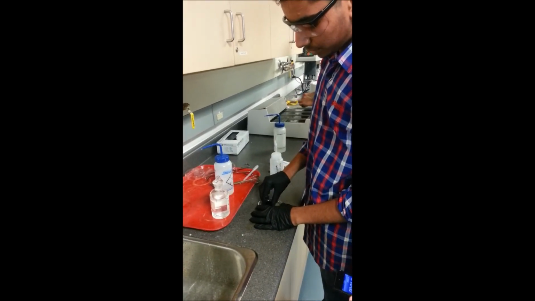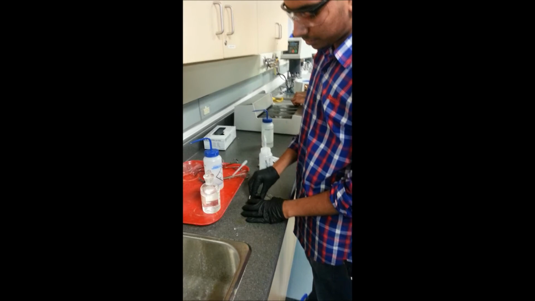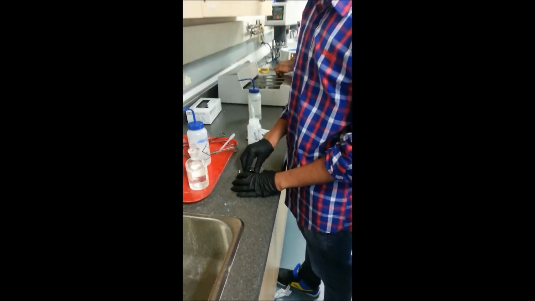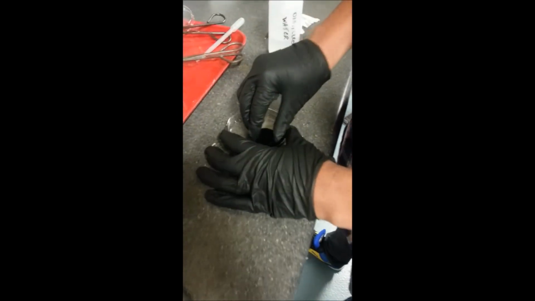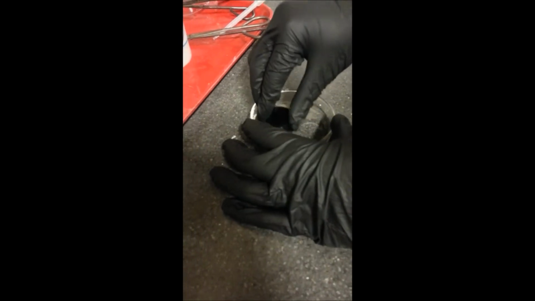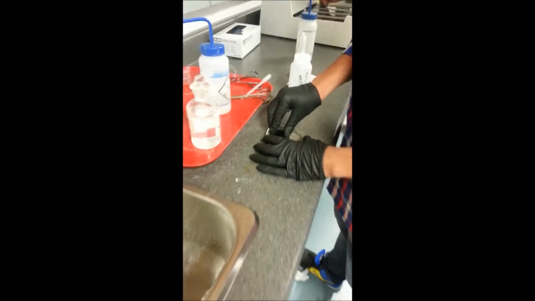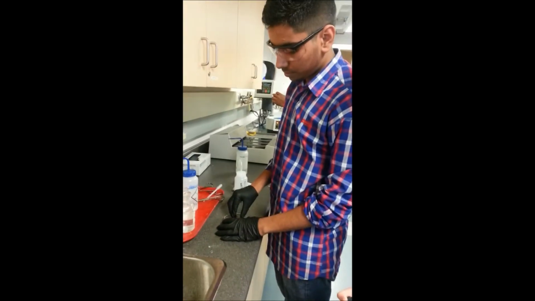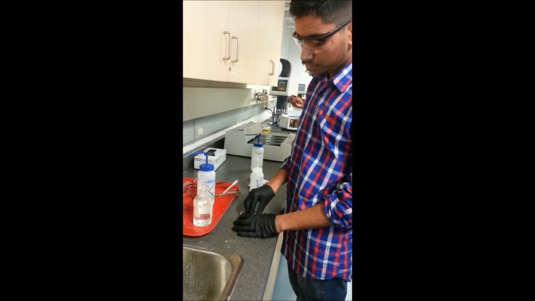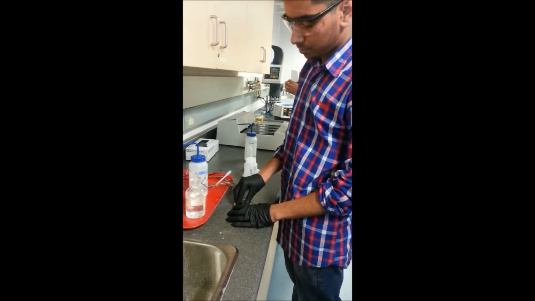And afterwards, when 45 seconds are over, we rinse it with distilled water to stop the etching process. We take a napkin to clean it off. This process will show us the microstructure under the microscope in a very clear manner.